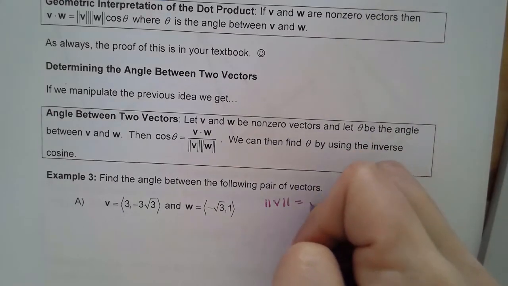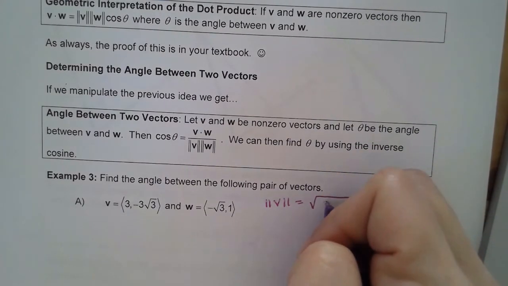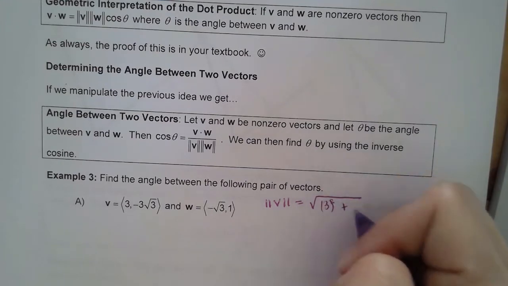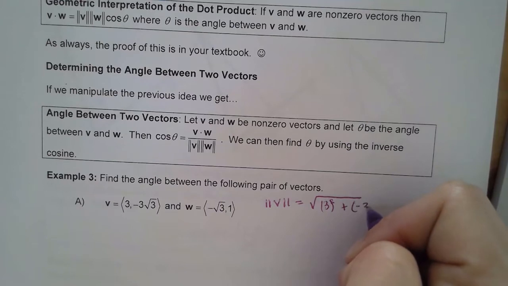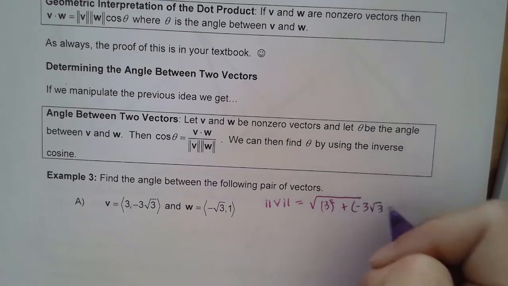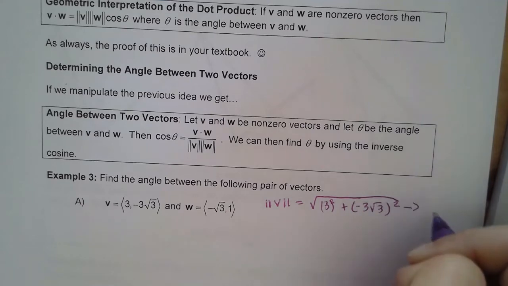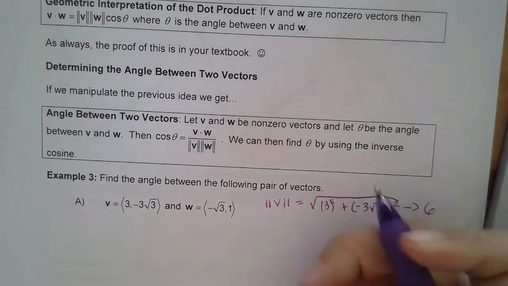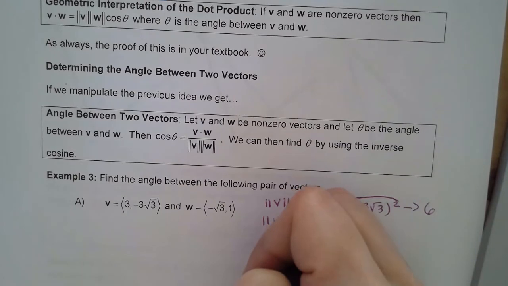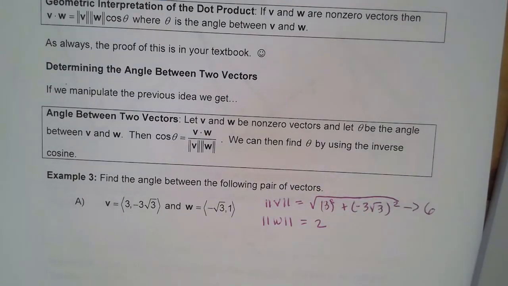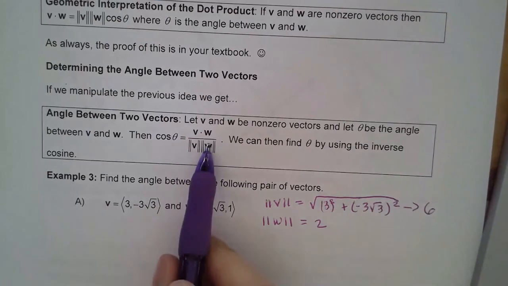I'll write it out so you remember, but I'll do it quicker as we go along in this lesson. That comes out to be 6. When I do the same thing for w, I get 2. So that gives me those two pieces.